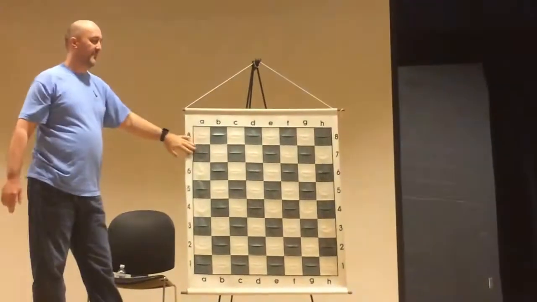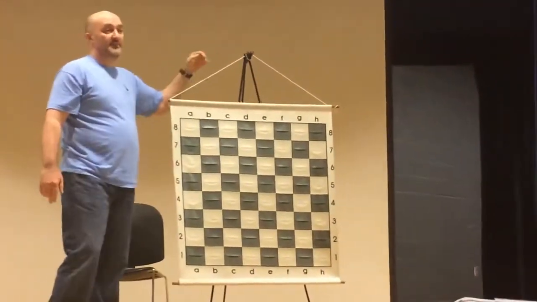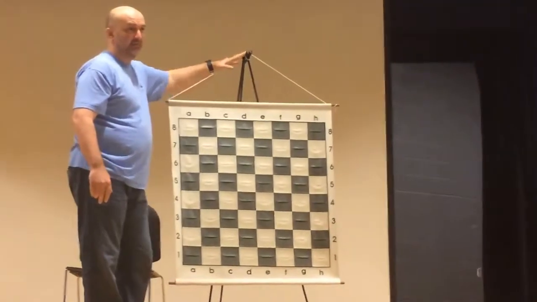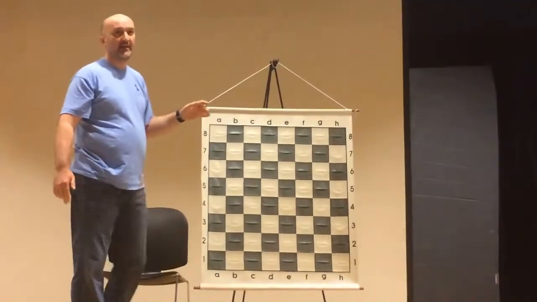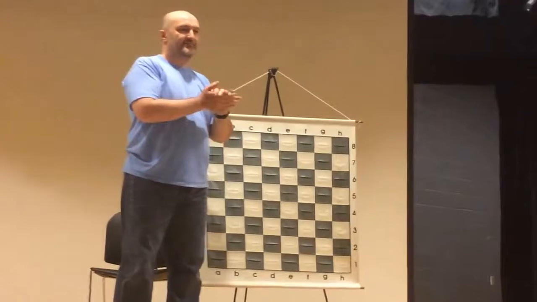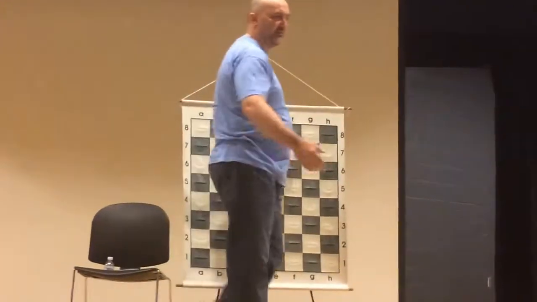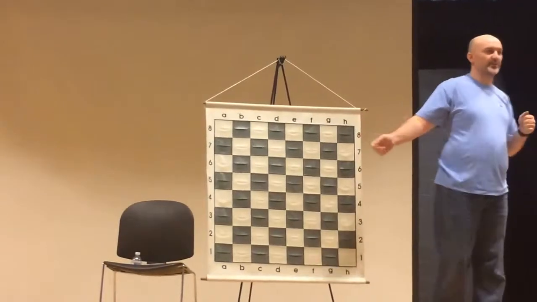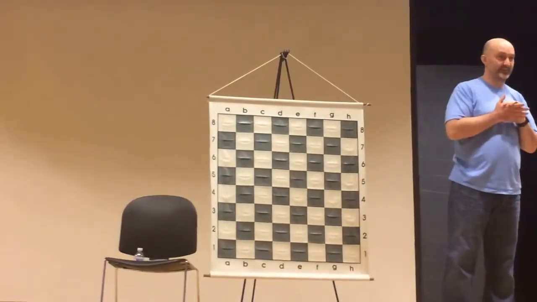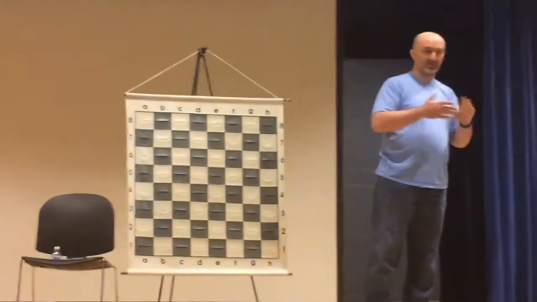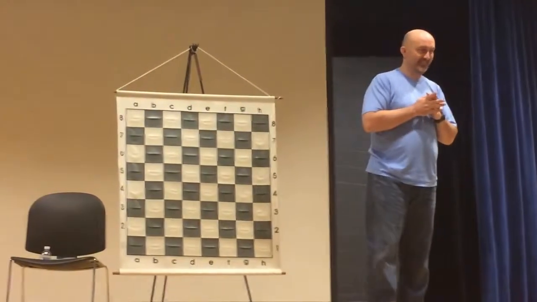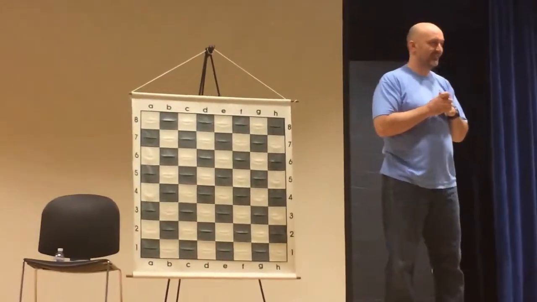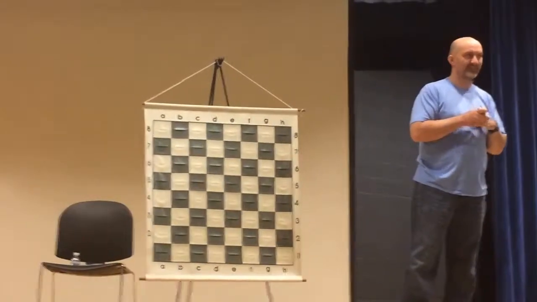The other very easy game to play with them is a memory game. You can ask me any square on the chessboard and ask me the color of this square. I can tell without looking at it. You can ask. D4. D4 or 4D? Oh, I don't know.